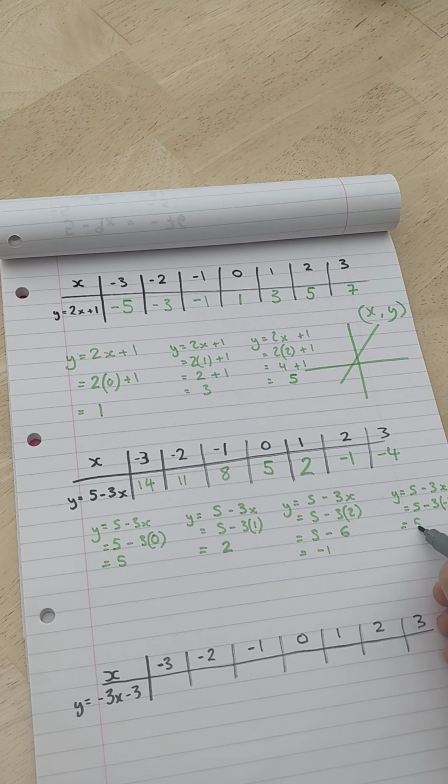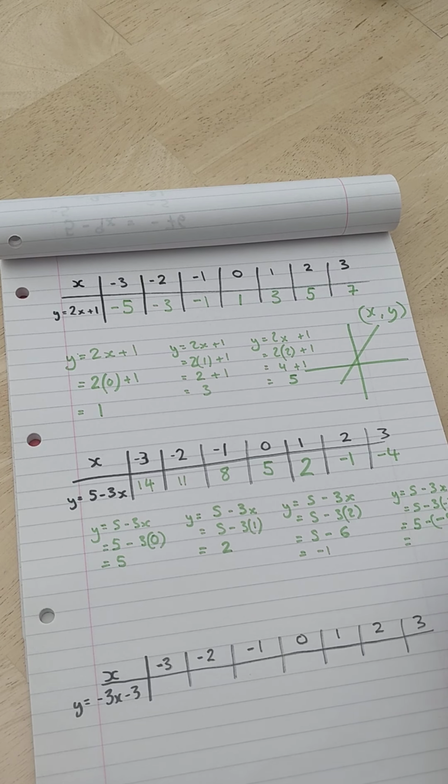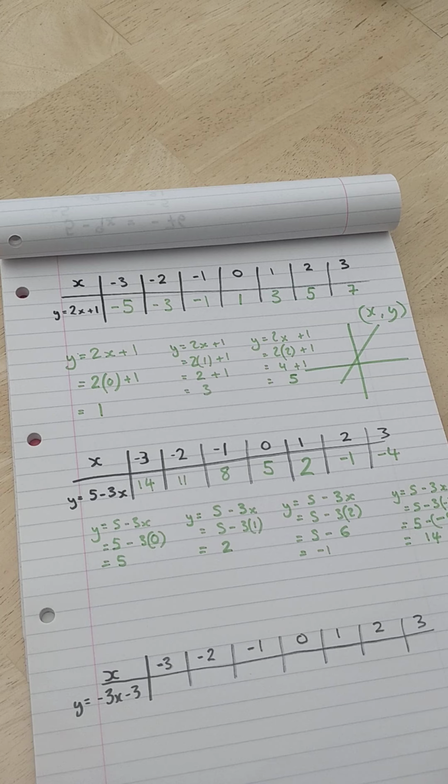So we got 5 minus, now 3 times negative 3 is negative 9. So I've got 5 take away negative 9. Now when you take away a negative number, that becomes a positive. And that becomes 14.